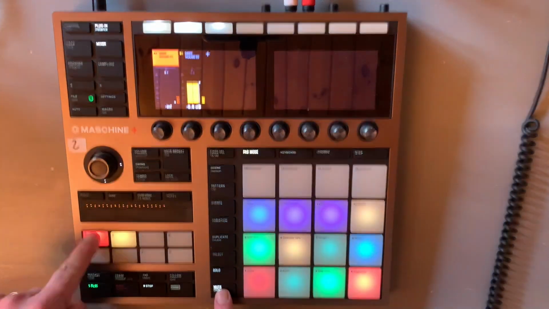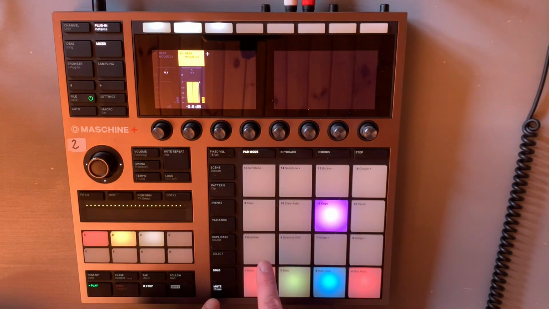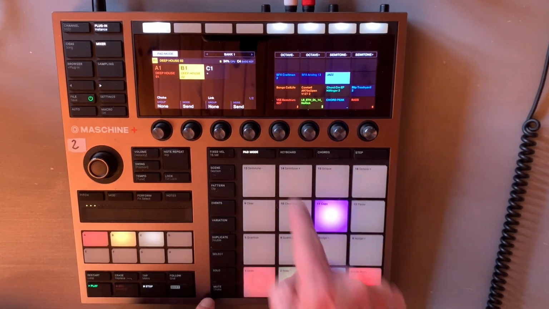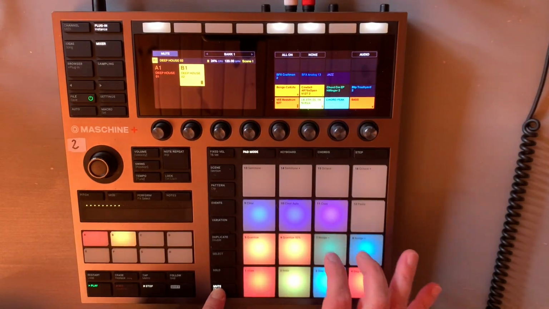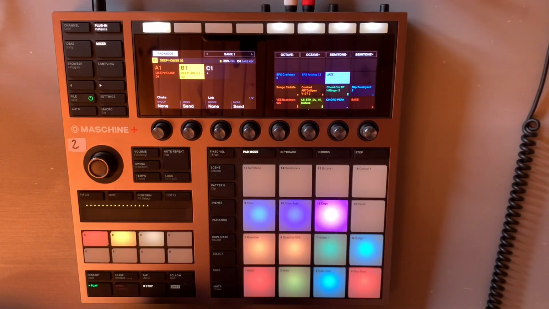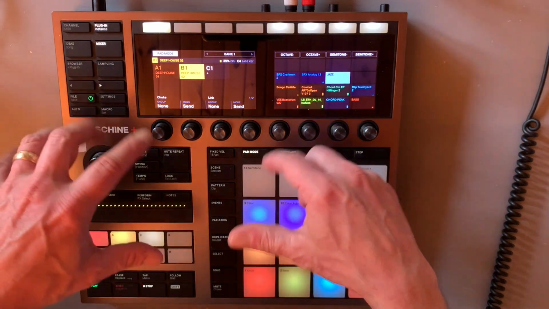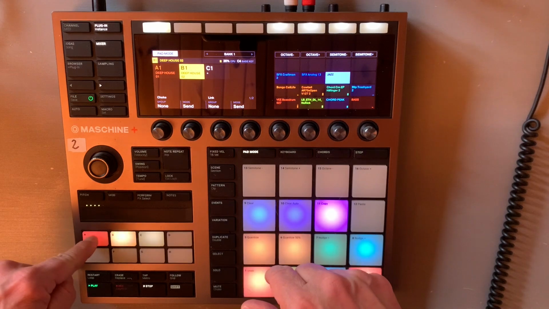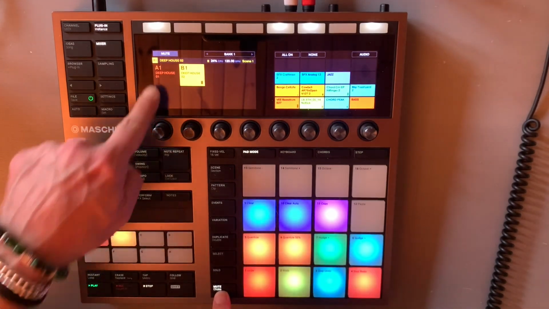Perfect. I mute the group, and now I play the next track, Deep House 2. Now I want to mix another group. This group is muted, this is Deep House 1.